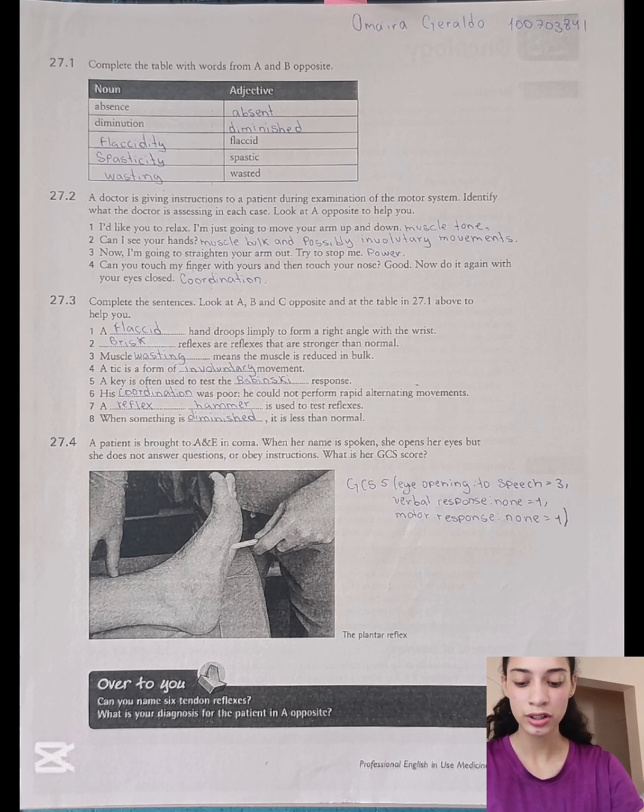6. His coordination was poor. He could not perform rapid alternating movements. 7. A reflex hammer is used to test reflexes. 8. When something is diminished, it is less than normal.